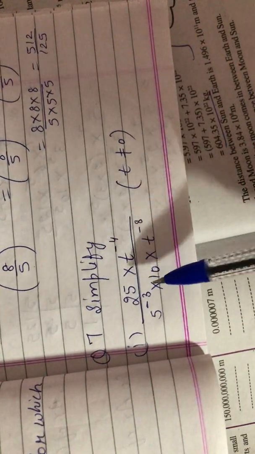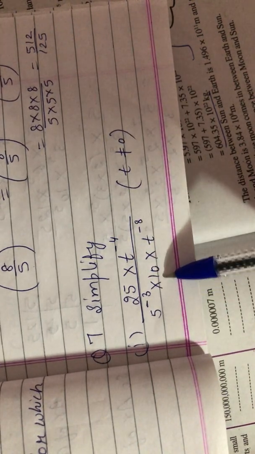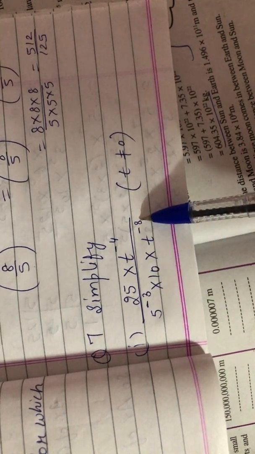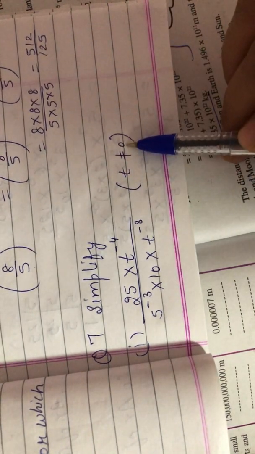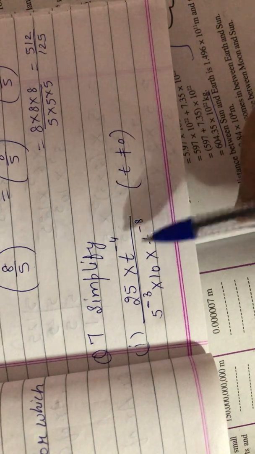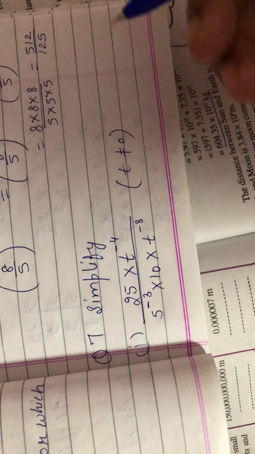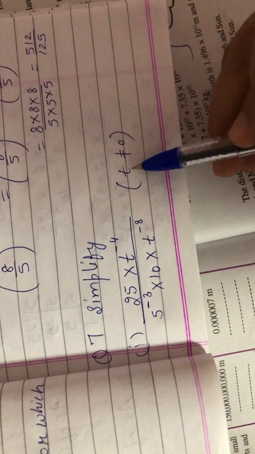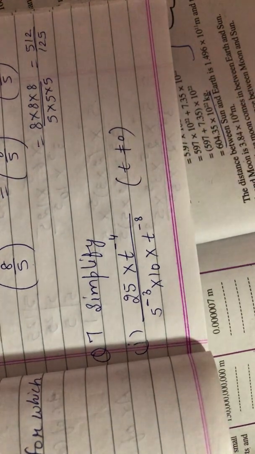Coming to question 7, simplify 25 into t raised to power minus 4 over 5 raised to power minus 3 into 10 into t raised to power minus 8, where t is not equal to 0. T not equal to 0 means if t becomes 0, then this whole denominator will become 0, and anything upon 0 is not defined. So that is why it is written t is not equal to 0. T in any case cannot become 0.